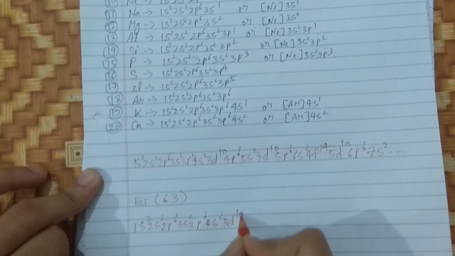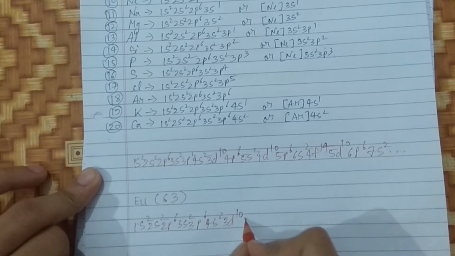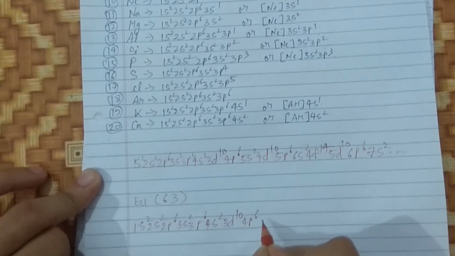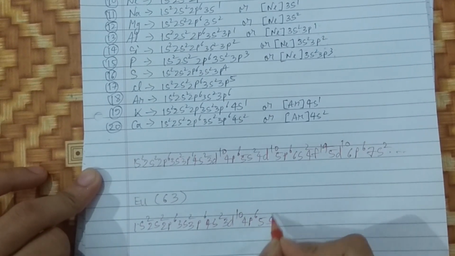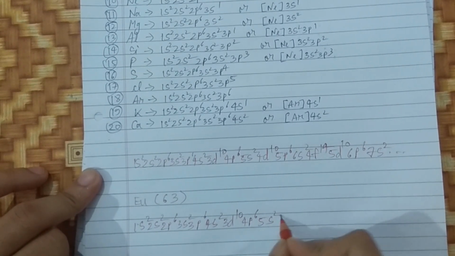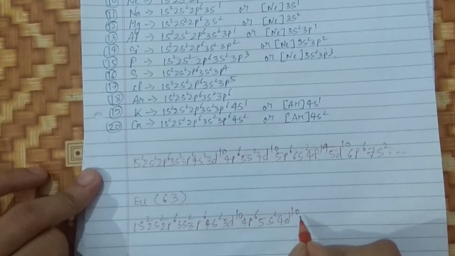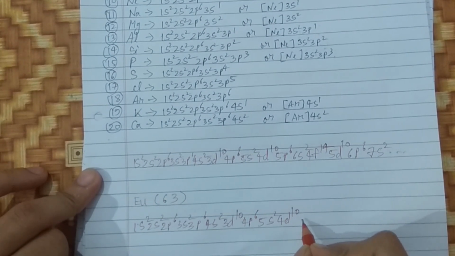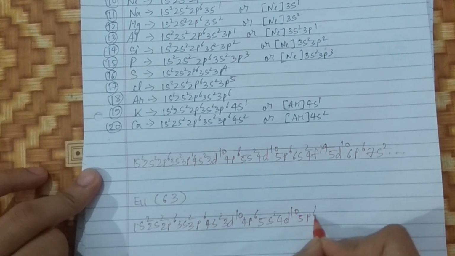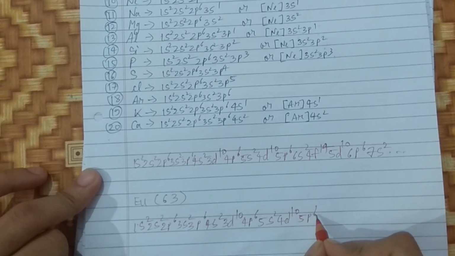Then 3d10, making 30 electrons. Then 4p6, then 5s2 and 4d10. How many electrons: 30 here, 36, 38, 48. Then 4d10, then 5p6, 48 plus 6 is 54.